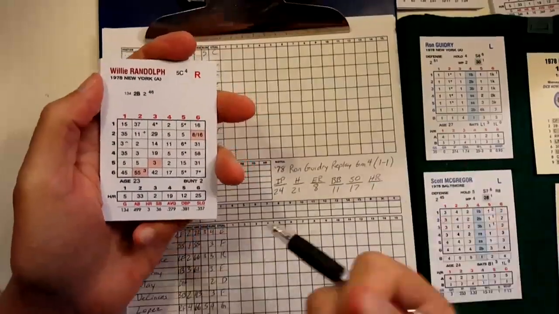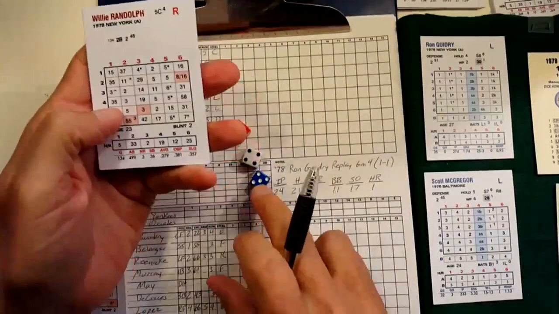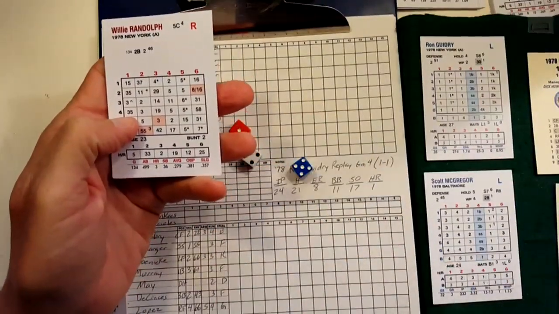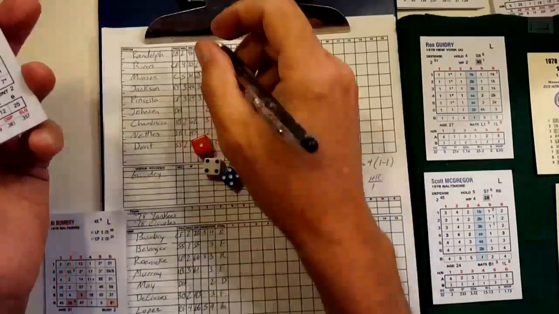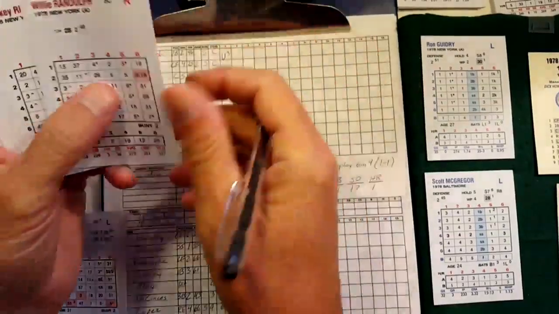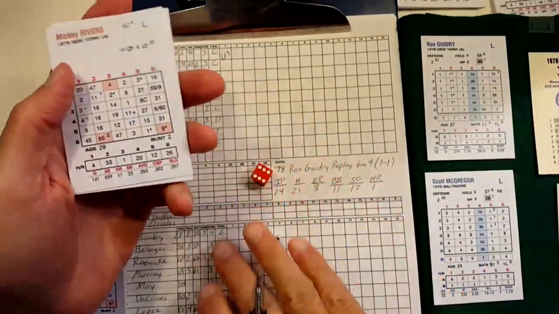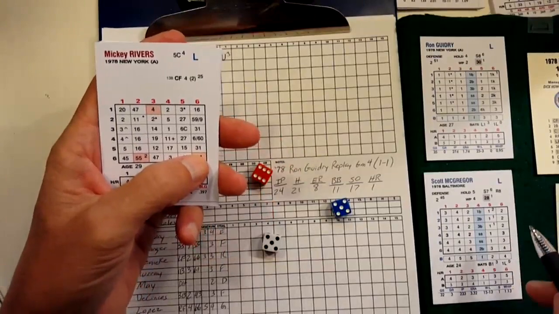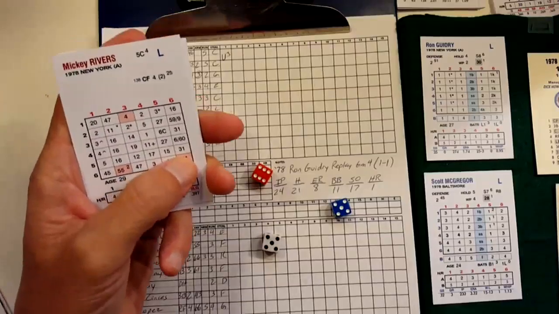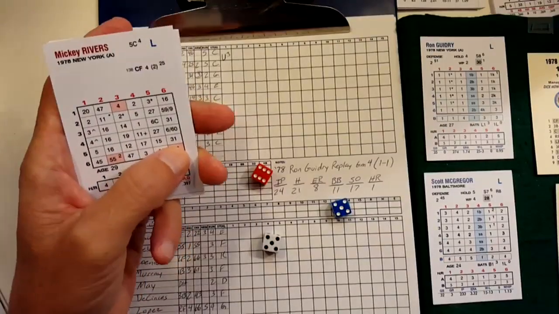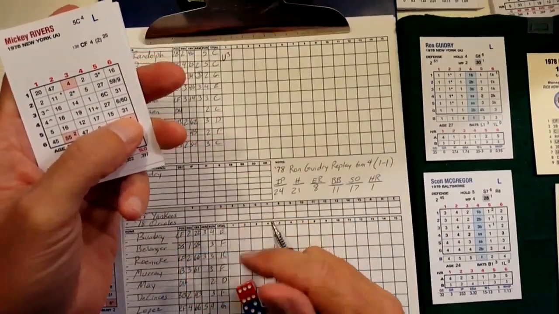Willie Randolph, they are the visitors, versus Scott McGregor. It's a 1-4, 35, and 1-5 is a 4, so 39. Column 1, it's a ground ball to first. Mickey Rivers, lefty. 6-5, 31, and a 6-5, so 34 in column 6. Pitcher does not have a K, so it is a pop out, or fly ball to short center.